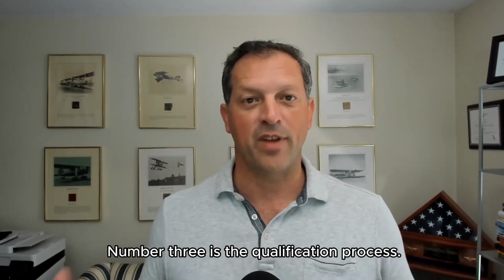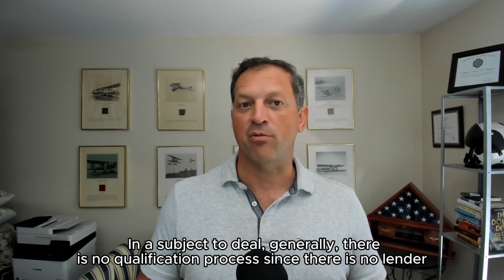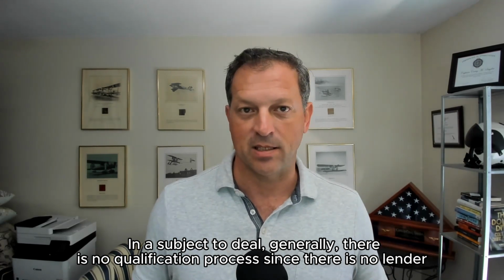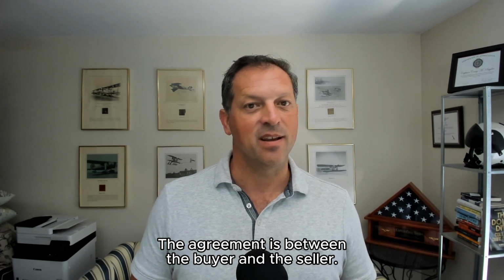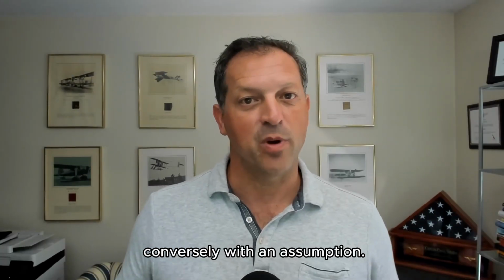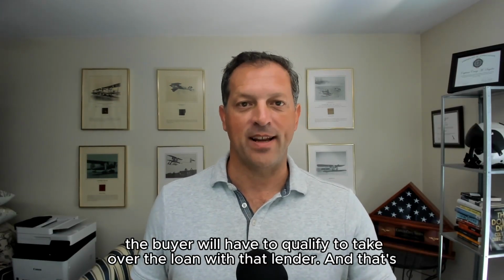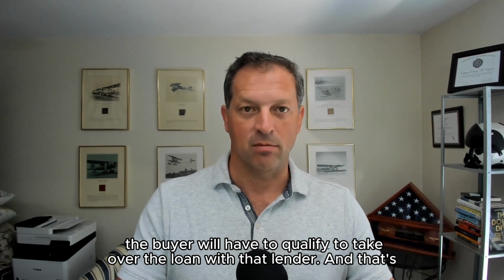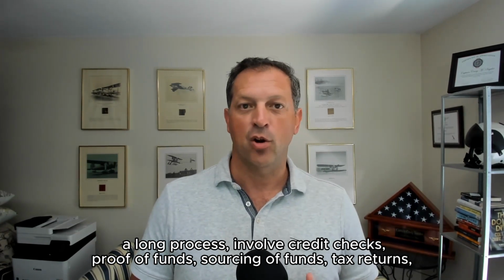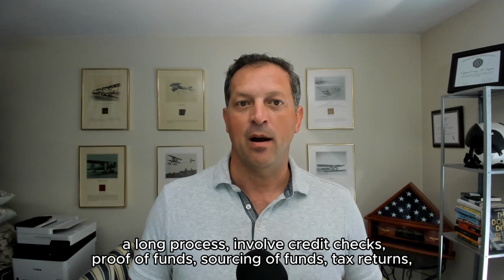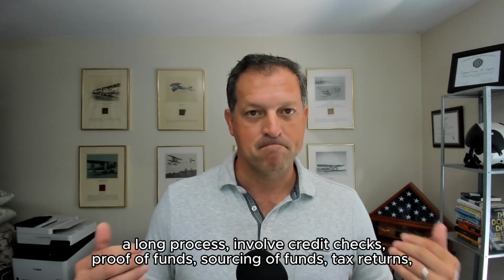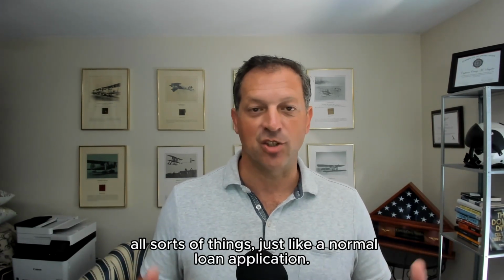Number 3 is the qualification process. In a subject to deal, generally there is no qualification process since there is no lender. The agreement is between the buyer and the seller. Conversely, with an assumption, the buyer will have to qualify to take over the loan with that lender. And that's a long process, involving credit checks, proof of funds, sourcing of funds, tax returns, all sorts of things, just like a normal loan application.